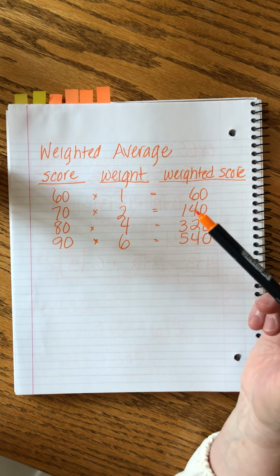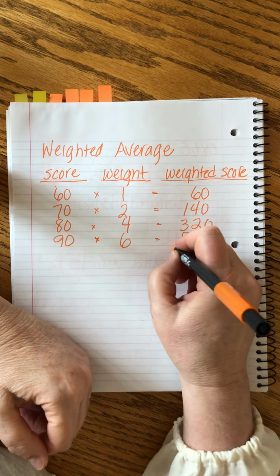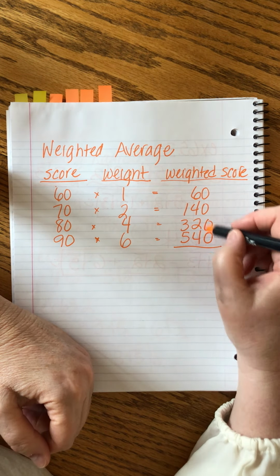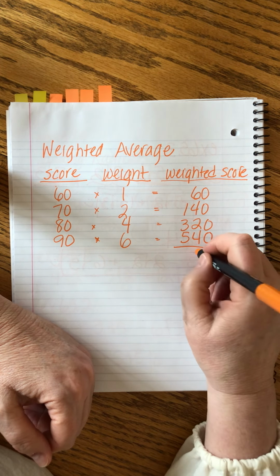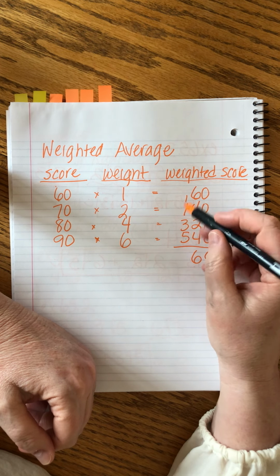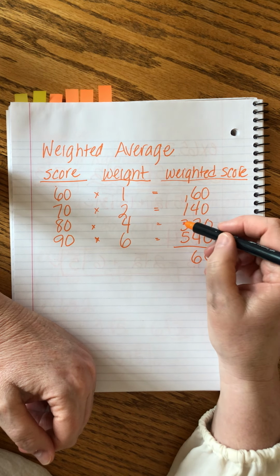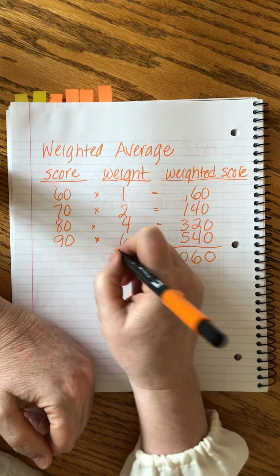Now, in order to find his average weighted score, we take the total of his scores. So I'm adding these together. There's 10, 16. I'm going to count from the bottom up because it's bigger to smaller. 5, 8, 9, 10. 10, 60.